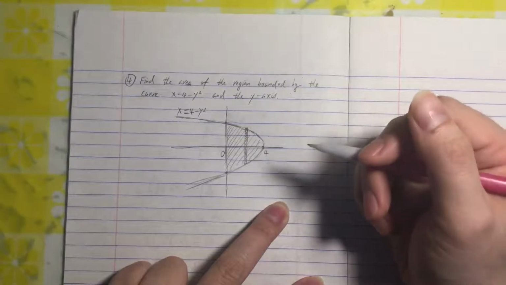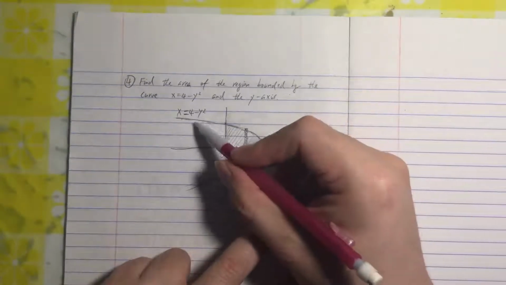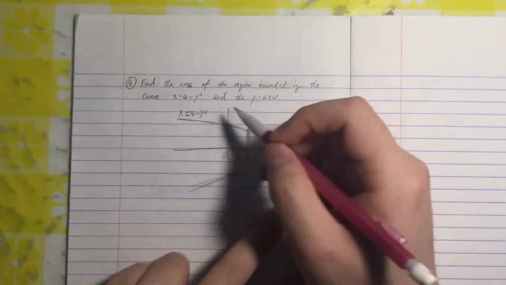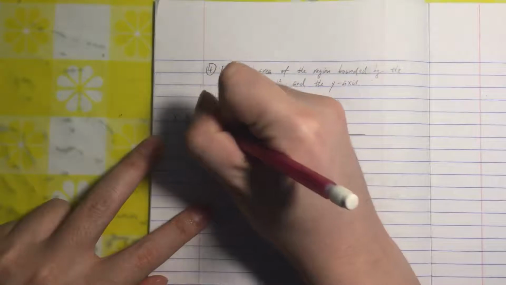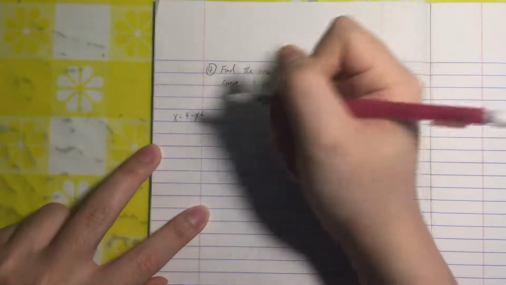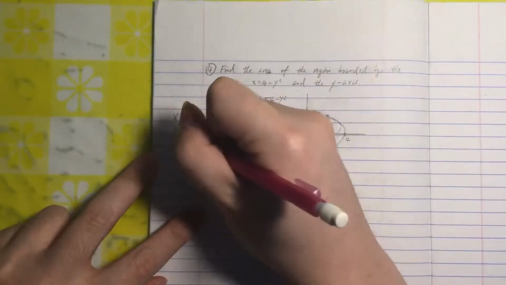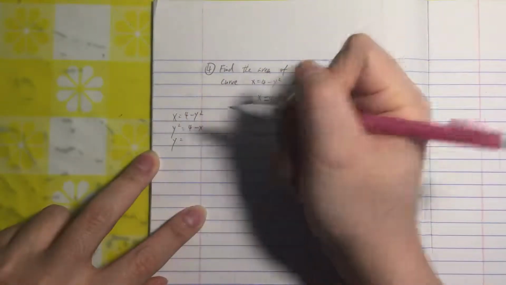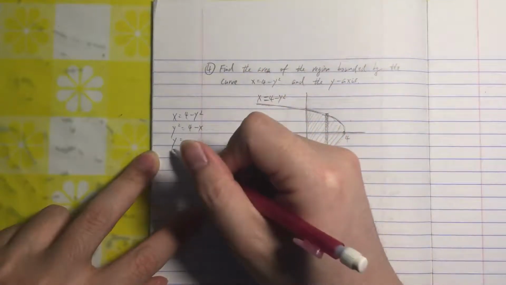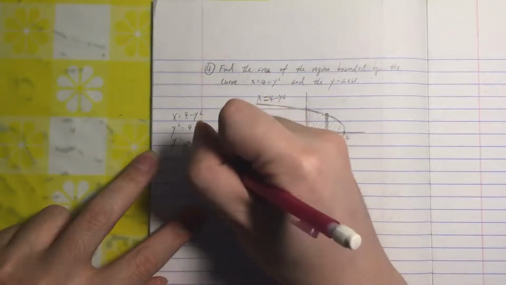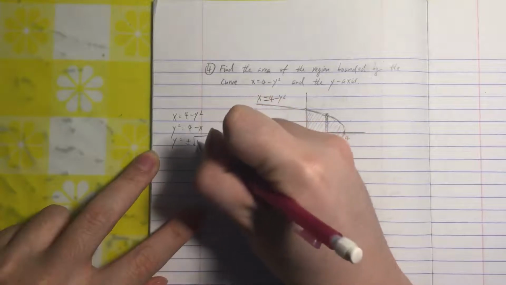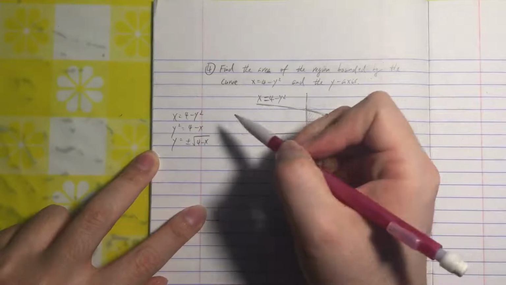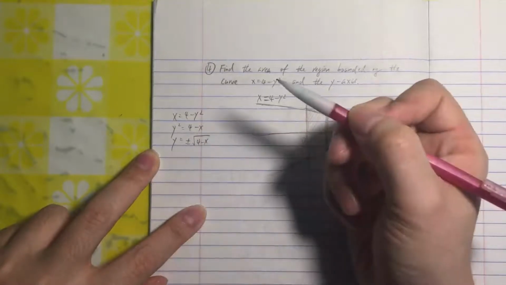So let's first of all try to write y as a function of x. We have x equal to 4 minus y squared. If we solve the equation for y, I have y squared equal to 4 minus x. Then, in order to get y by itself, I take square root on both sides. I get plus or minus square root of 4 minus x.